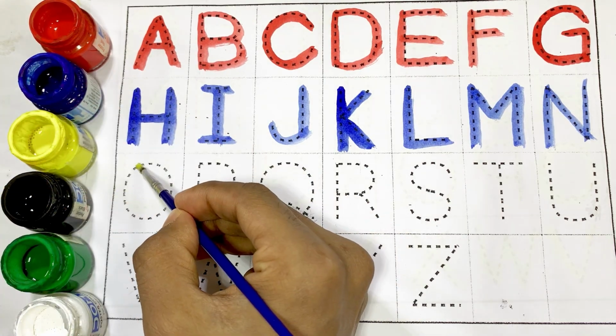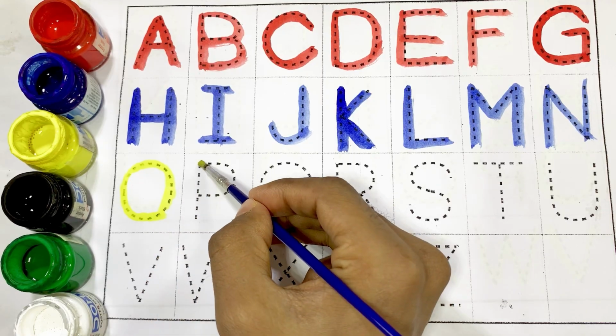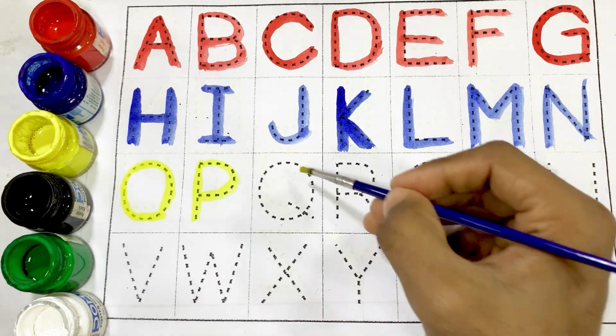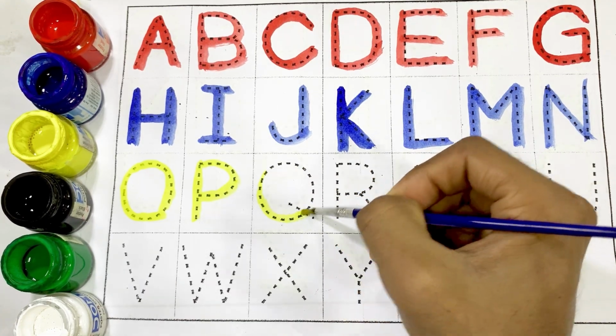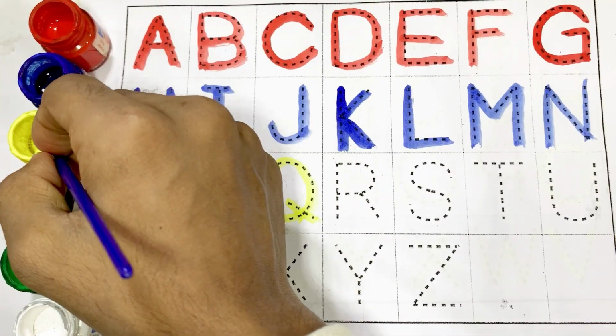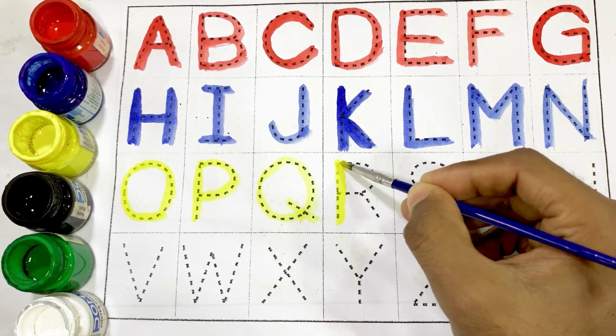This is O. O for octopus. This is P. P for parrot. This is Q. Q for queen. This is R. R for rose.